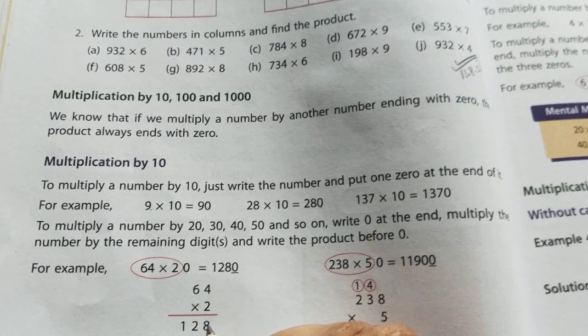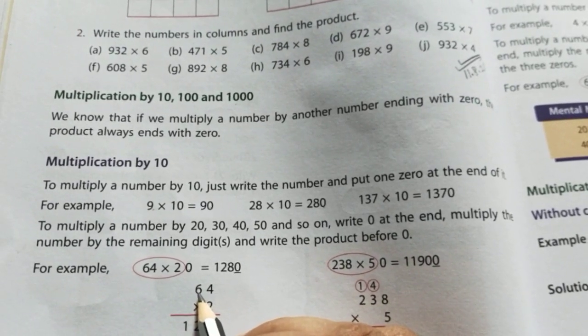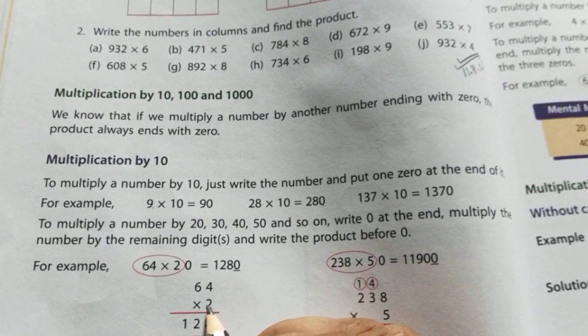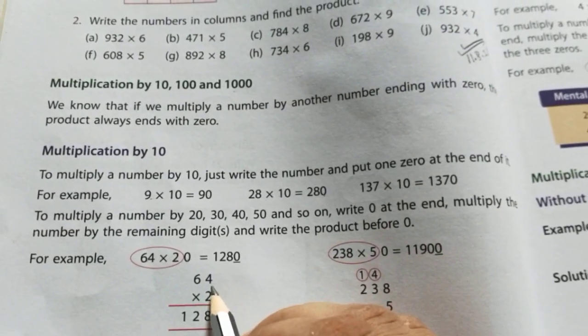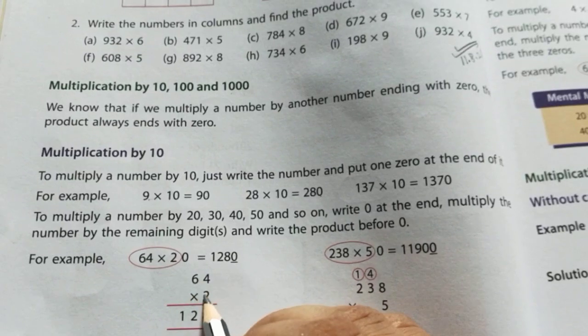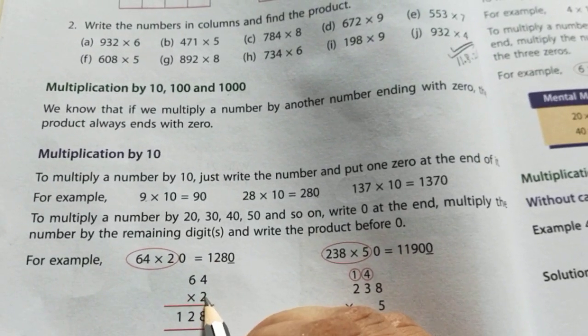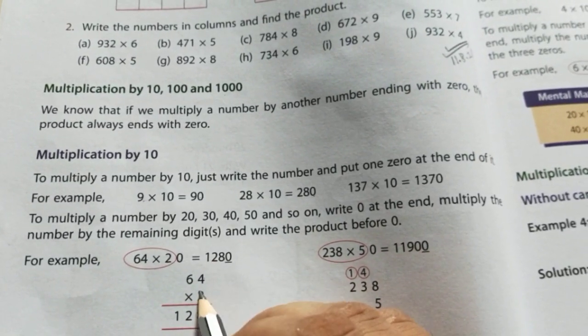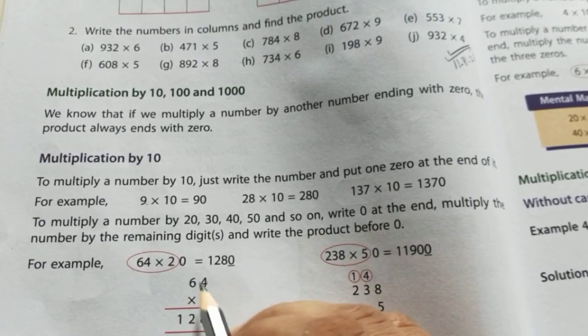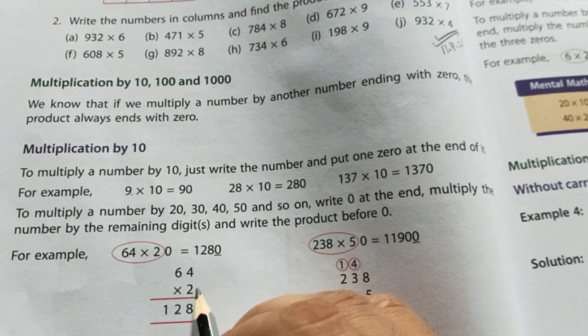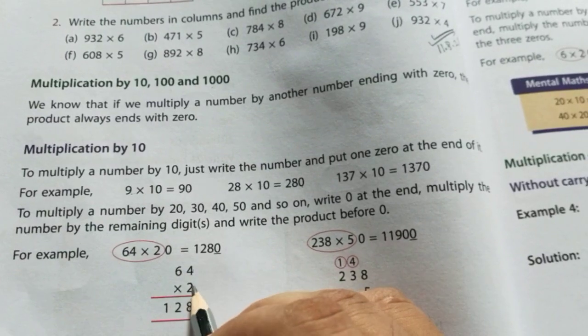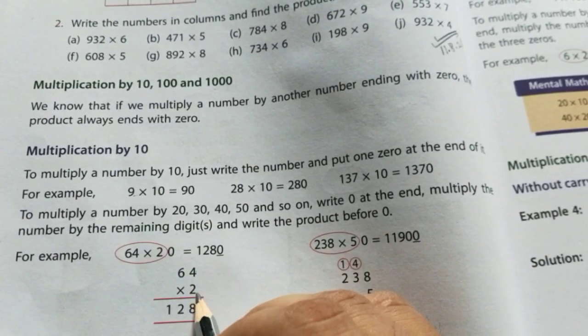4 2s are 8, 6 2s are 12. Or 2 4s are 8, 2 6s are 12. It's the same thing. Now you got 128 by multiplying 64 by 2.